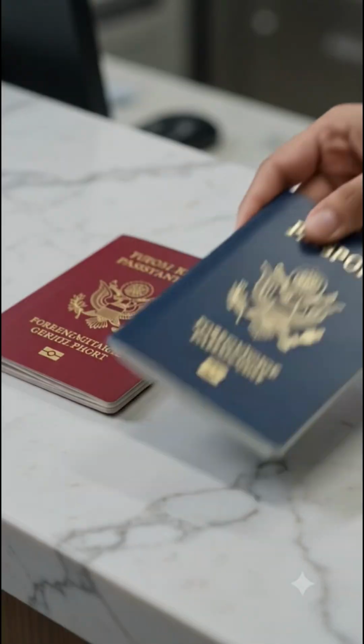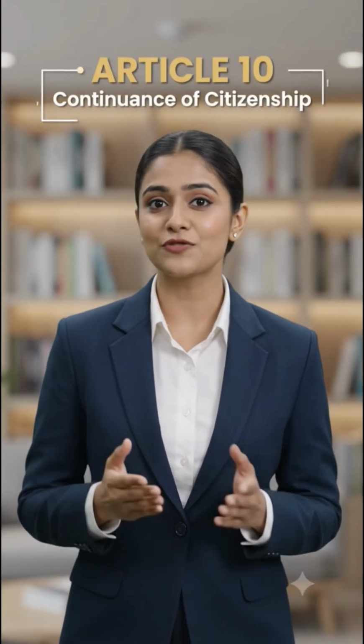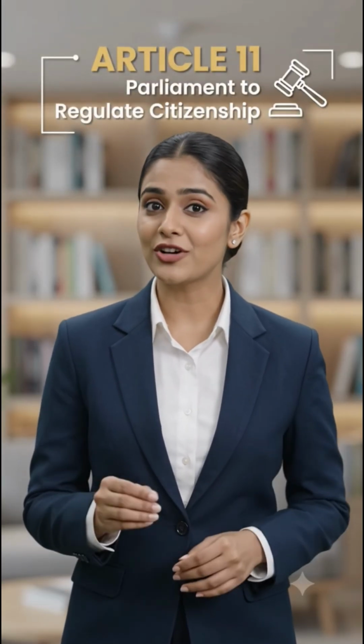Under Article 9 of the Constitution, voluntarily acquiring foreign citizenship automatically terminates your citizenship. Article 10 assures your continuance of citizenship subject to parliamentary laws. And Article 11 authorizes Parliament to make any law regarding citizenship. Article 12 defines state. First, the government and Parliament of India. Second, the government and legislature of each state. And third, all local or other authorities.